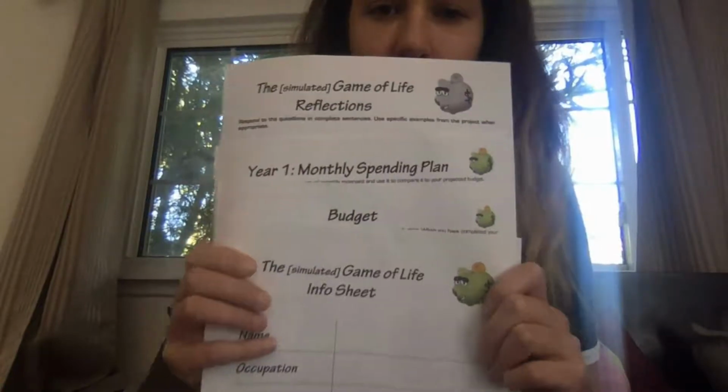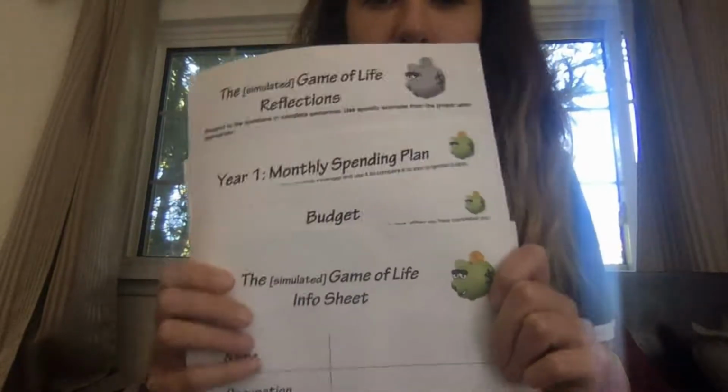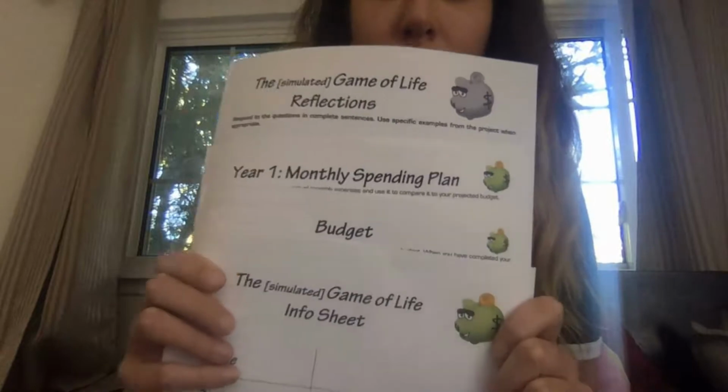You only need to print out 4 sheets. I know there's a lot of pages, but these are the only 4 you need to print out. And if you don't want to print them out, after I made the video, I figured out you could actually move them into a Word document. Let me show you how.